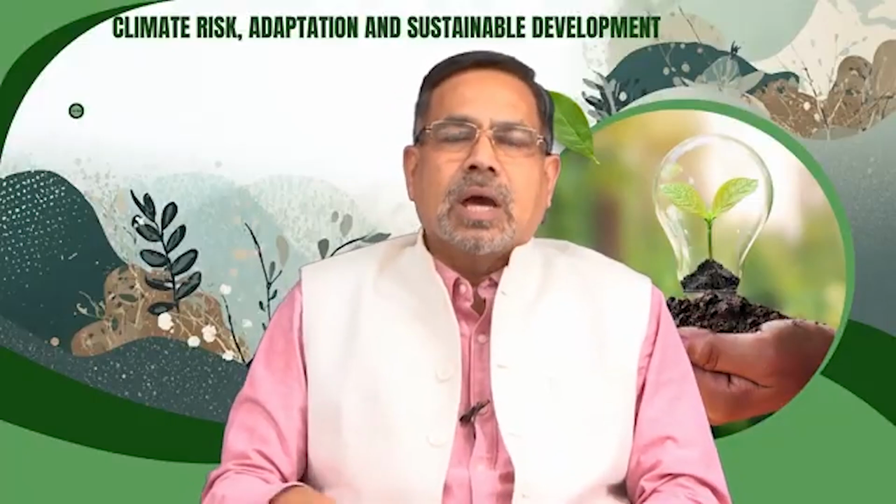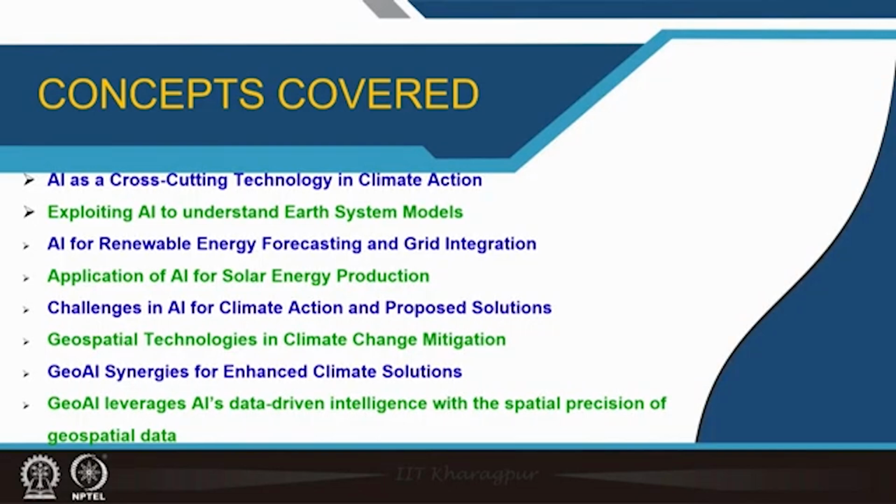So in a sense, we are going to discuss artificial intelligence as one of the newer technologies all of us have been hearing about and using, and along with that we will talk about geospatial technology. This combines remote sensing, GIS, GNSS, and also IoT devices.